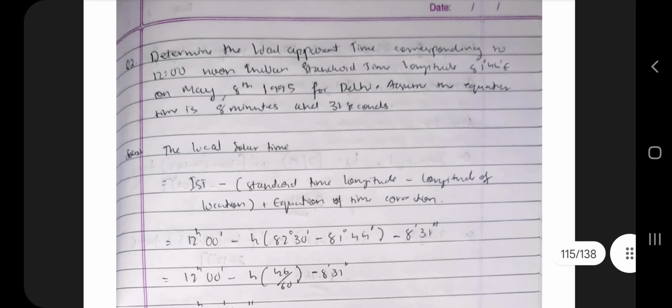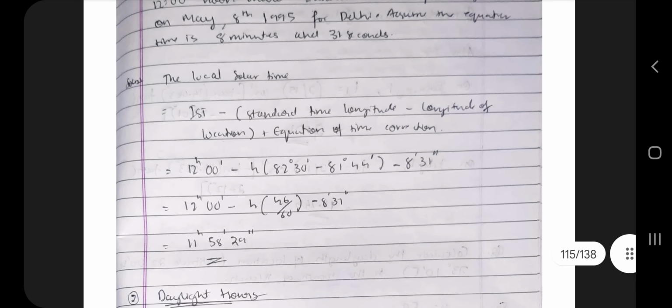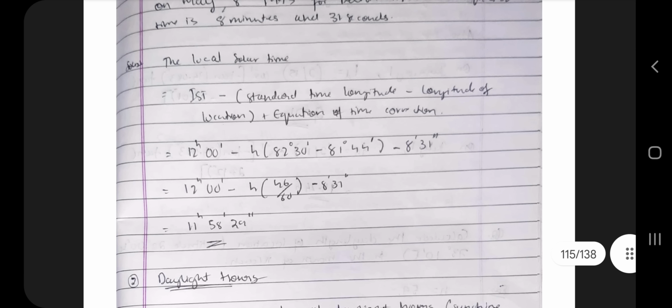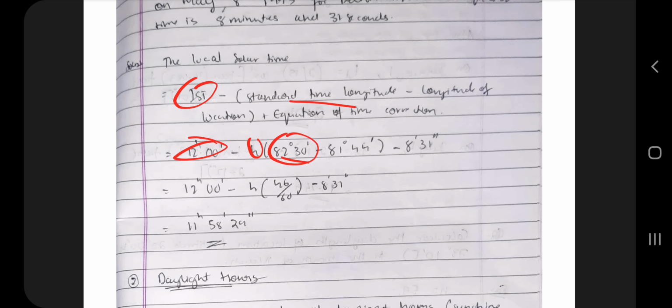Moving on, here we have the next one, the same thing. Local apparent time you have to calculate. The time is given, the date is also given, and the equation of time is also given. Same formula: IST minus standard longitude minus local longitude plus equation of time correction. This is given as 12 o'clock, so I took 12 o'clock, minus 4 into (82°30' minus 81°44'), which is given to us in the question, minus the correction time. When you calculate, you will get the answer. That is the first step of the numerical: local solar time and declination.